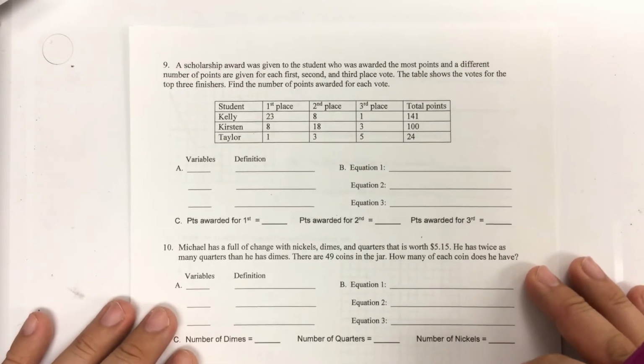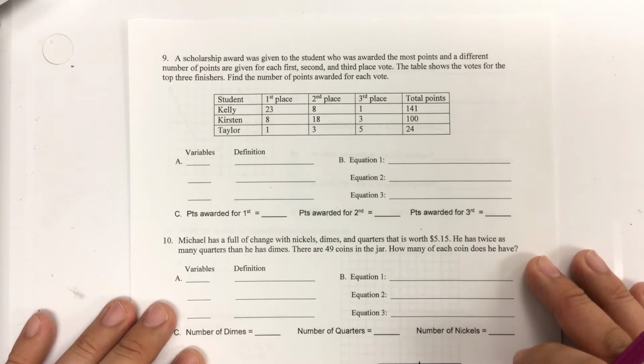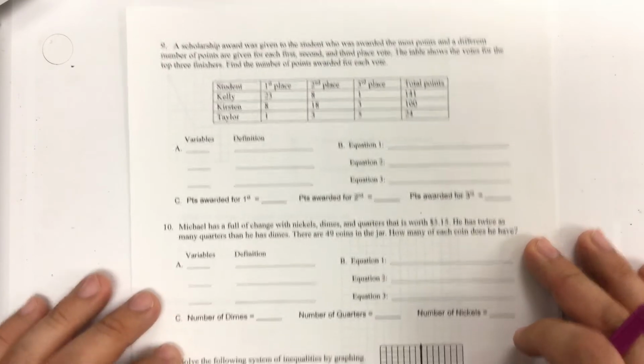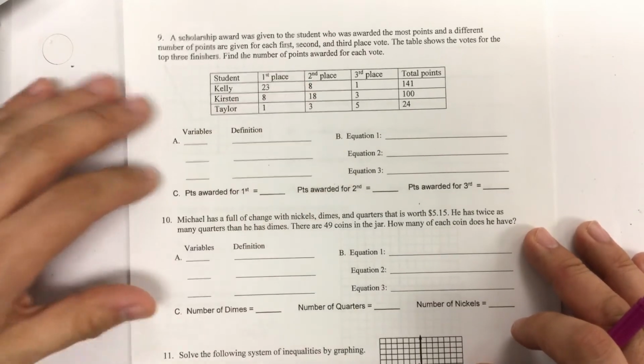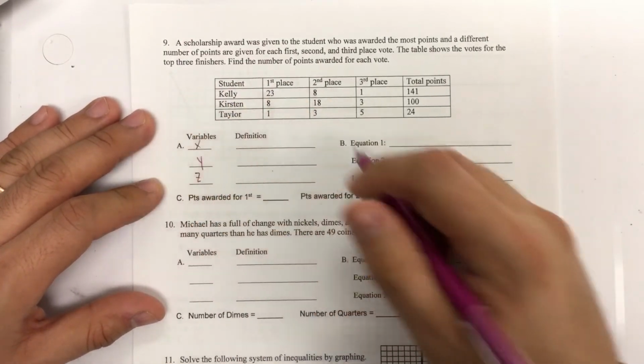For here, it says a scholarship award was given to the student who was awarded the most points, and a different number of points are given for each first, second, and third place vote. The table shows the values for the top 3 finishers. Find the number of points awarded for each vote. Okay, so I do like these because they are set up nicely for you. So let's start with X, Y, and Z.